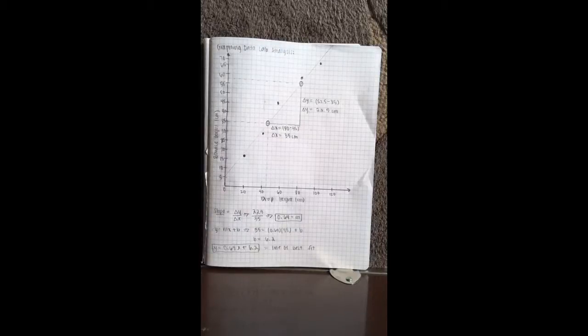So in this graphing data lab analysis, I'm basically just going to explain how we met our objective in this lab and the steps that we took to graph this and come up with the best answer to the objective. So this objective was basically to find the relationship between how high we would drop a golf ball to how high it would bounce back up.